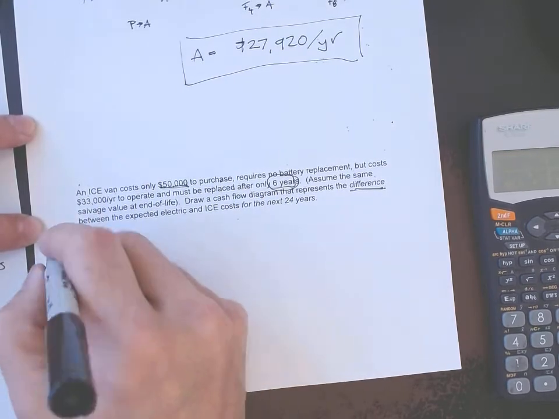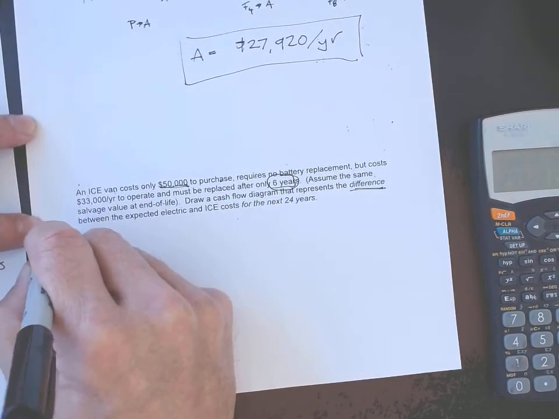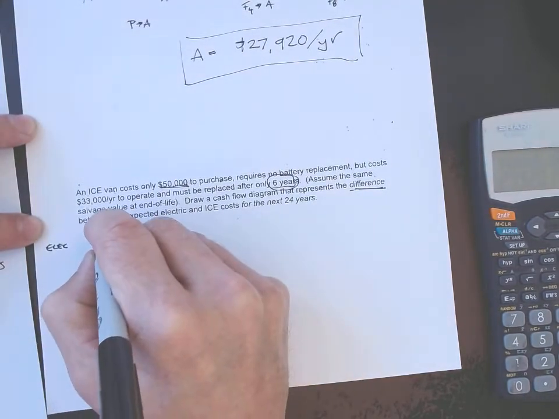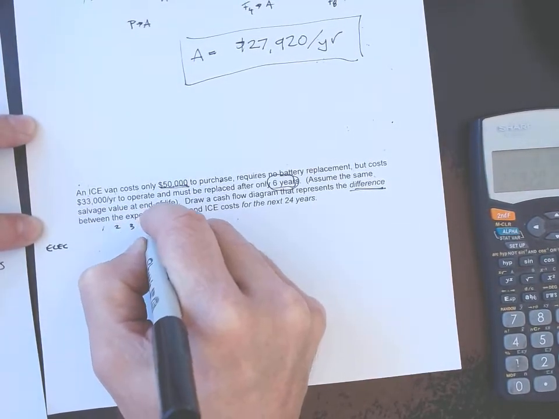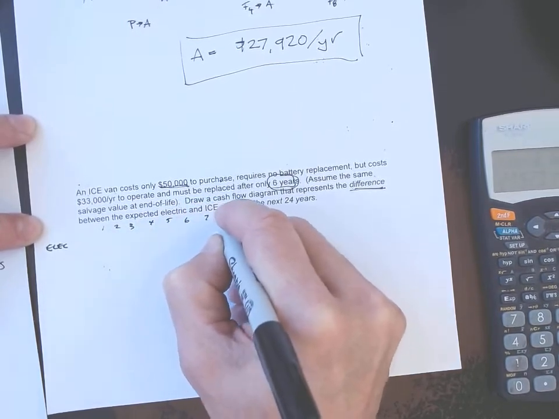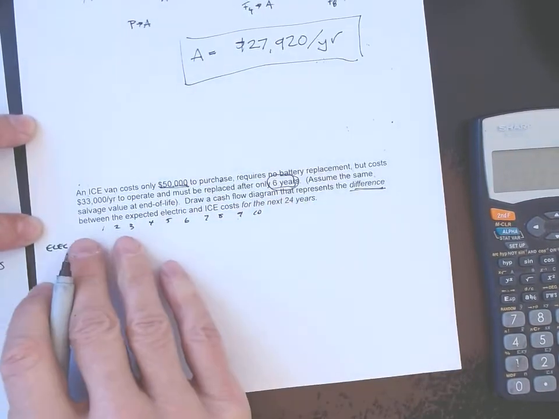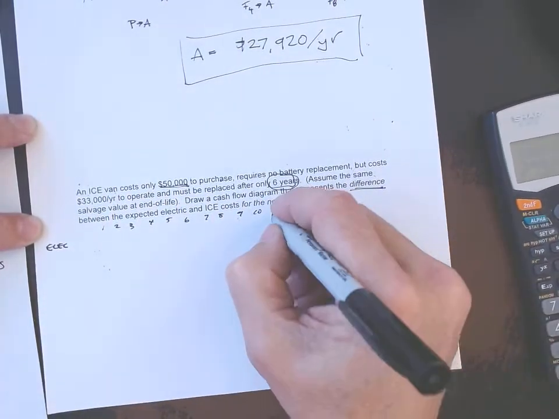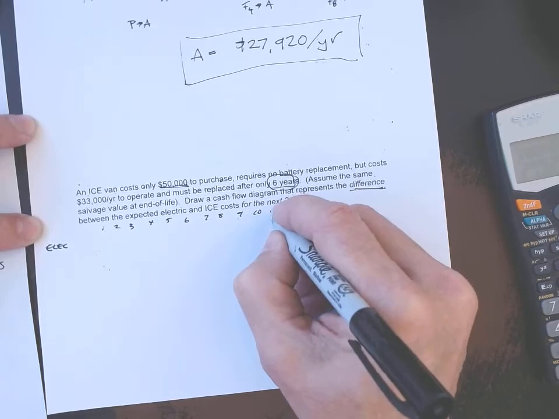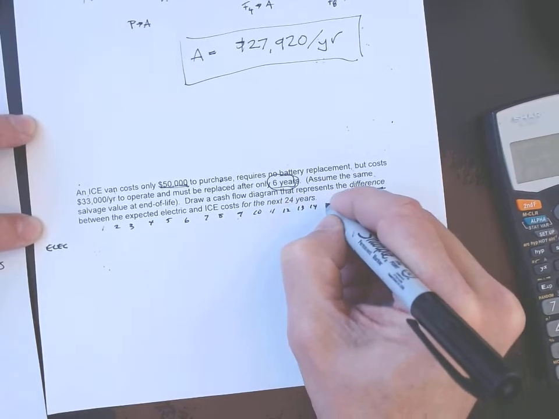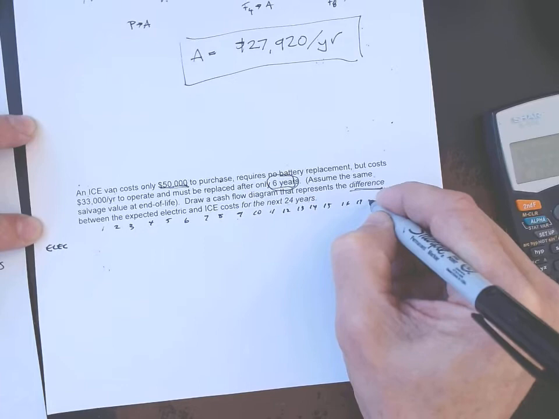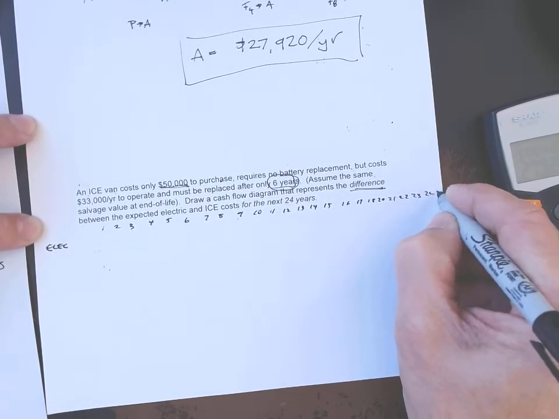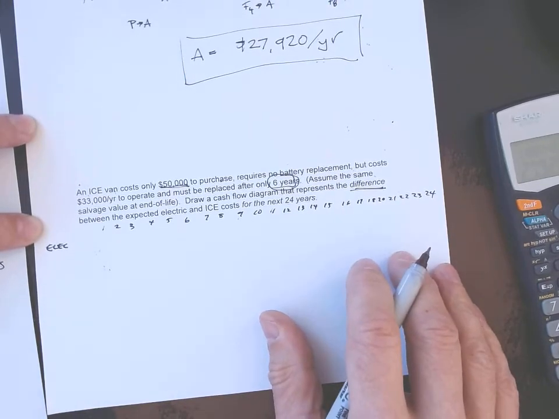So I'm going to do something specific. Let's start with the electric van. What I want to do is represent the cash flows in a table for every single year of the next 24 years: 1, 2, 3, 4, 5, 6, 7, 8, 9, 10, 11, 12, 13, 14, 15, 16. This is just to help me keep track of all the complicated information.